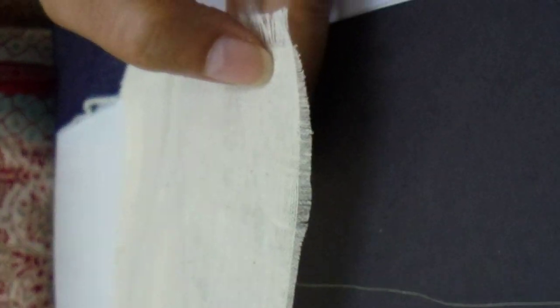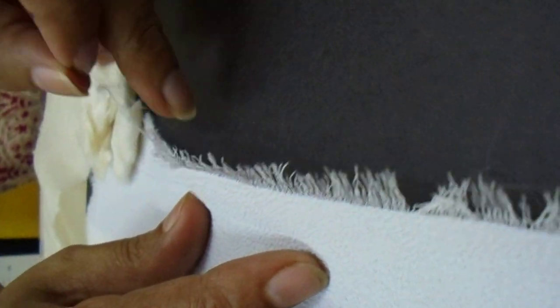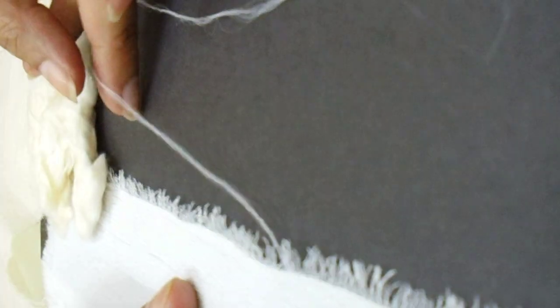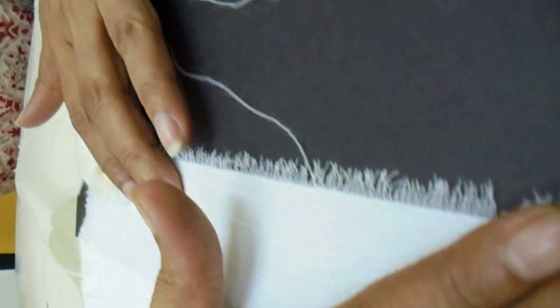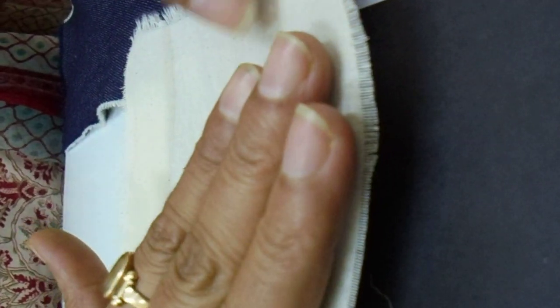The fabrics might have spun yarns, or the fabric might have filament yarns. Generally, whenever you have filament yarns, the fabric will be very smooth. Whenever you have spun yarns, the fabric will always be slightly rough to feel.